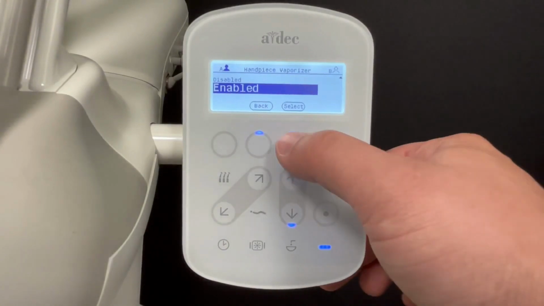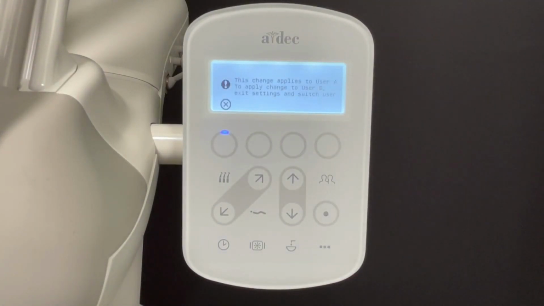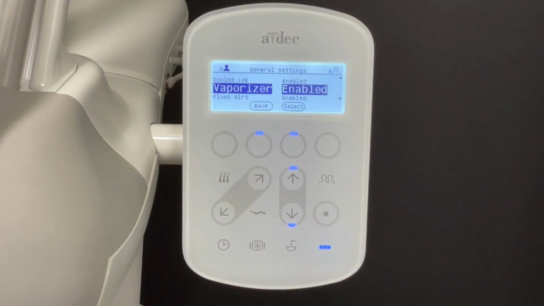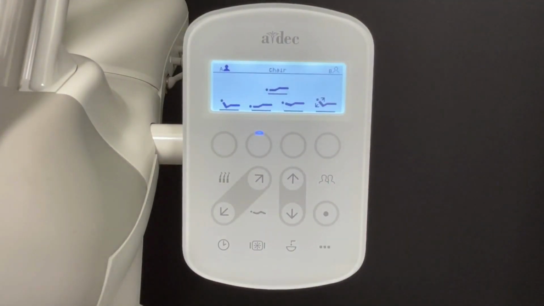Press Select to save the setting. Note, this change only applies to the current A or B user. Press the chair icon to exit the menu and return to the main screen.